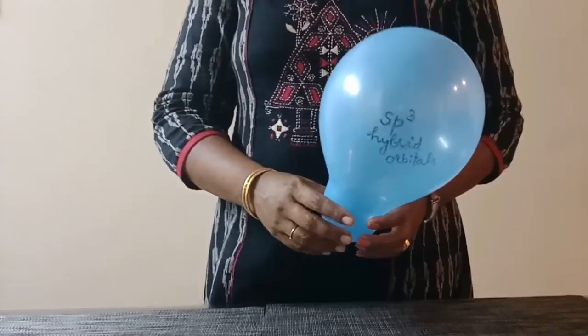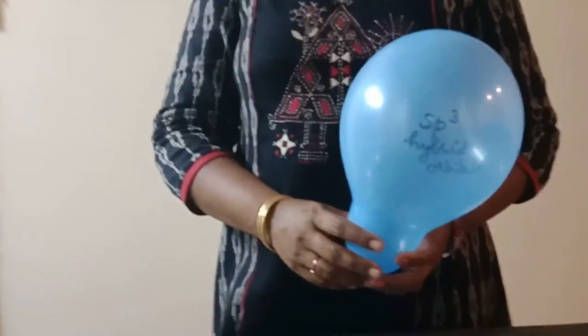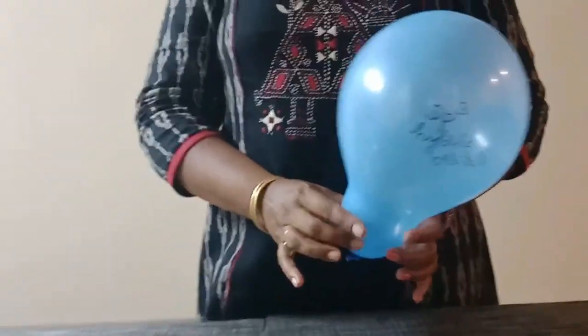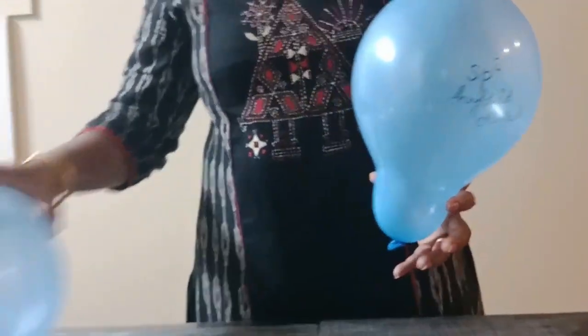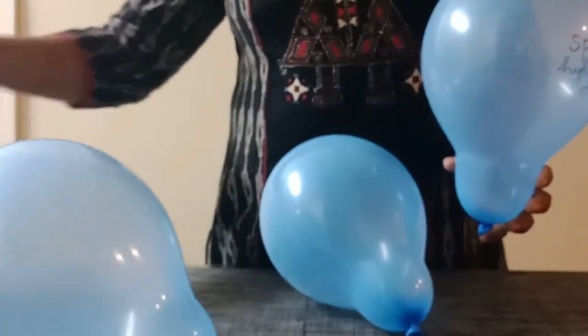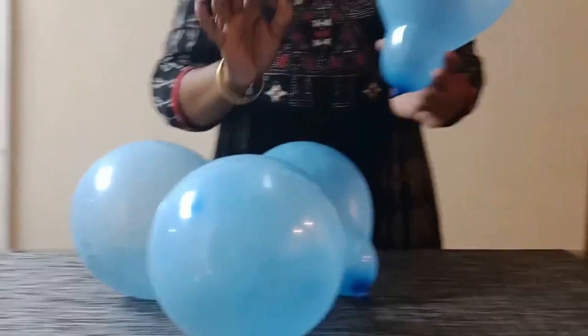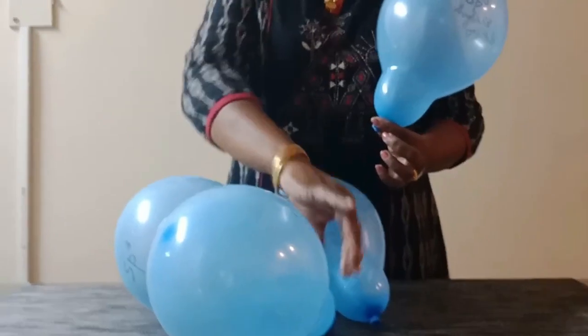In sp3 hybridization, we mix one s orbital and 3 p orbitals. We get 4 sp3 hybridized orbitals. And these are the 4 sp3 hybridized orbitals we have. In order to show their orientation in space, we can do a small process, that is, we'll be tying all these balloons together.